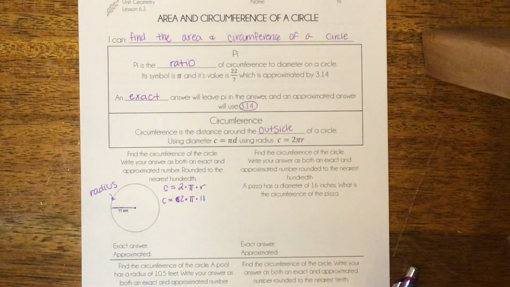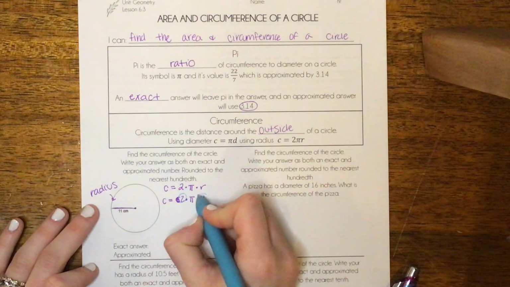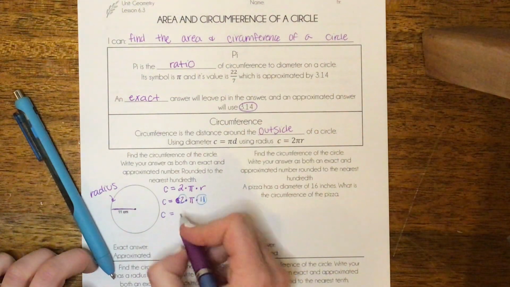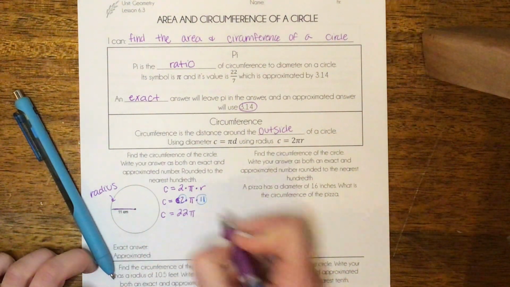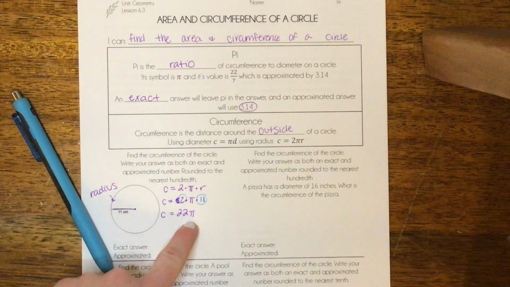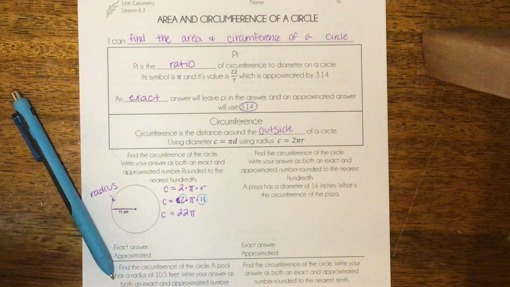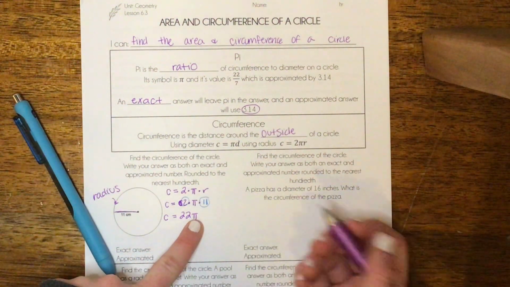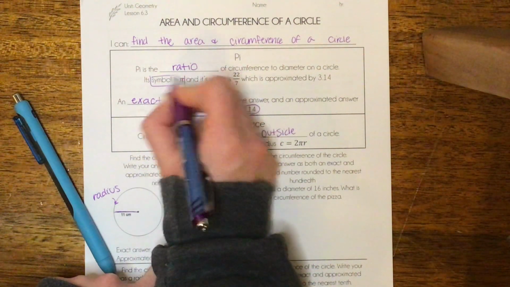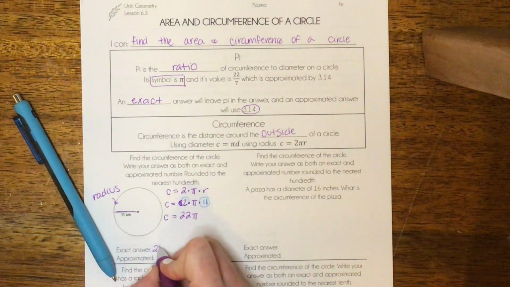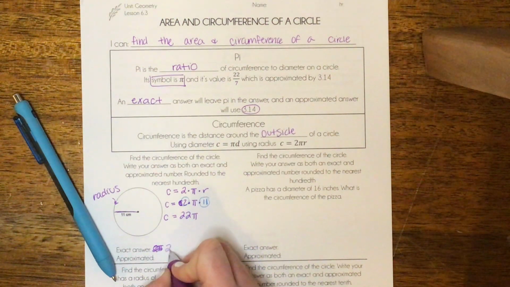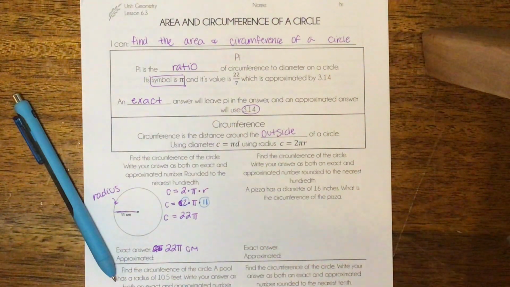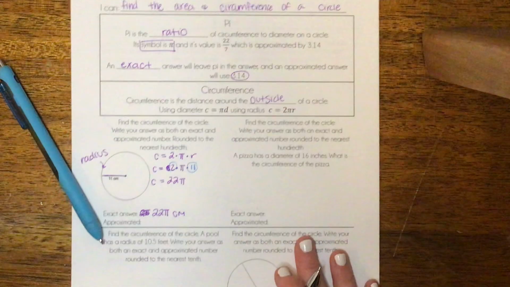Pi is going to be the last thing I multiply, so I'm going to do 2 times 11. So my circumference is equal to 2 times 11, which is 22, times pi. This is what your exact answer looks like: one number, like 22, times pi, where this is the pi symbol from up here. So my exact answer is 22 pi centimeters. That's what it looks like to leave pi in the answer.